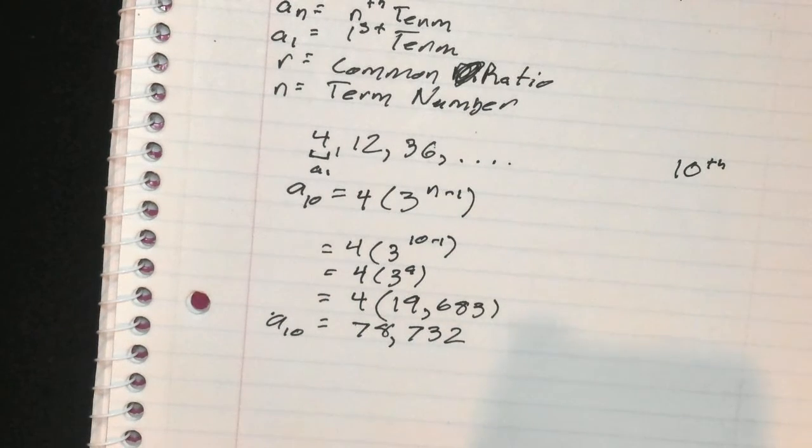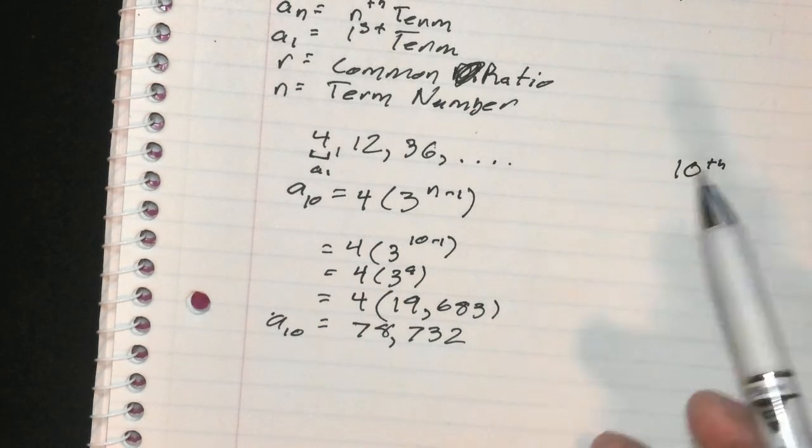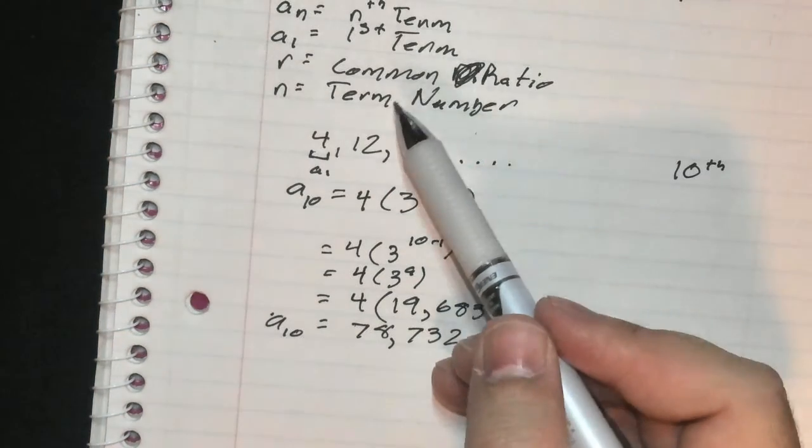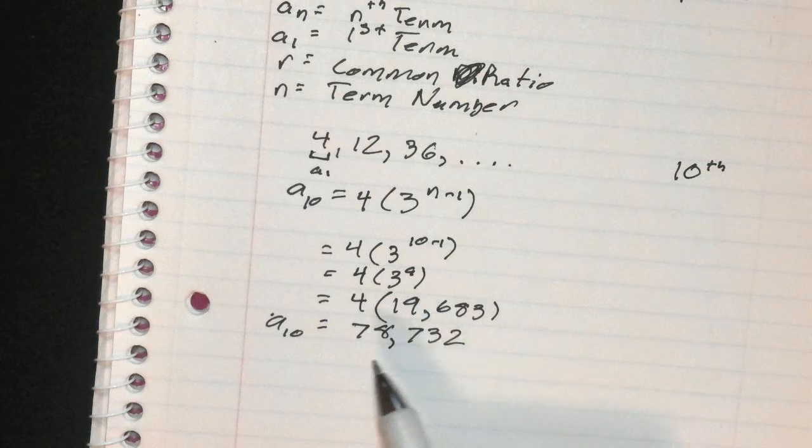78,732. So arithmetic is easy. Numbers don't get too big because arithmetic is addition. But as soon as you start multiplying with a geometric sequence and you have a common ratio, these numbers will get drastically big really quickly. Or, in a few examples, you see they get really, really small really quickly.